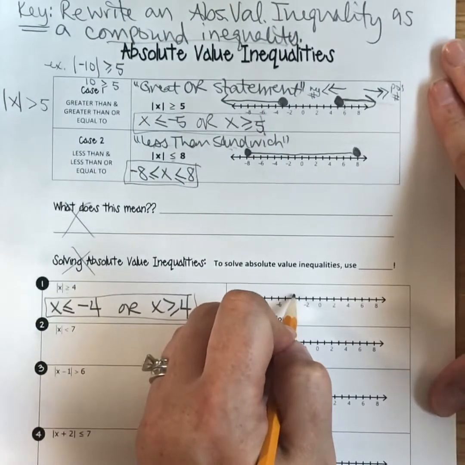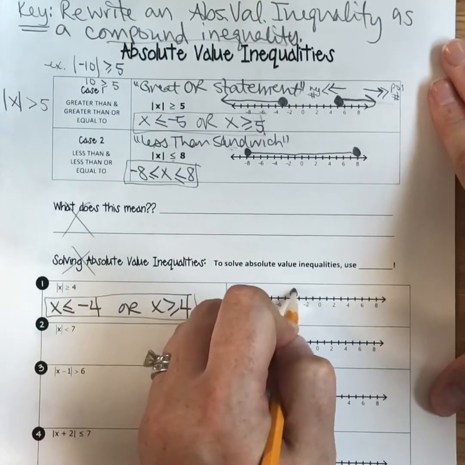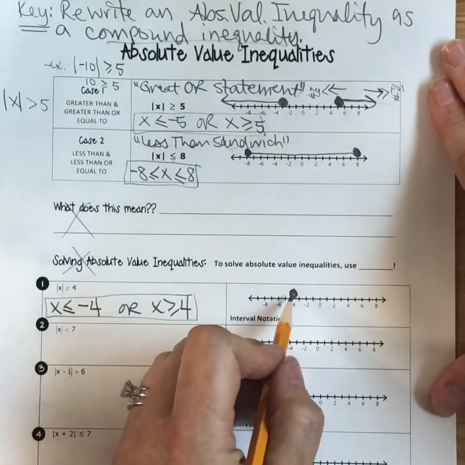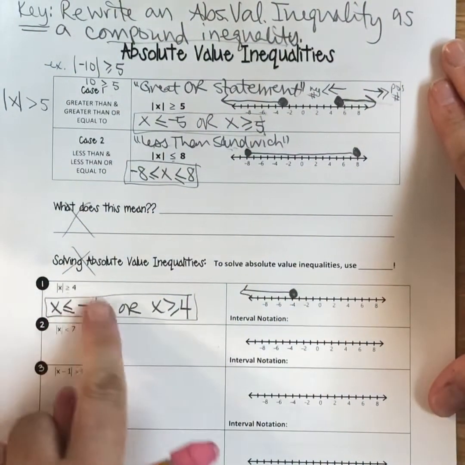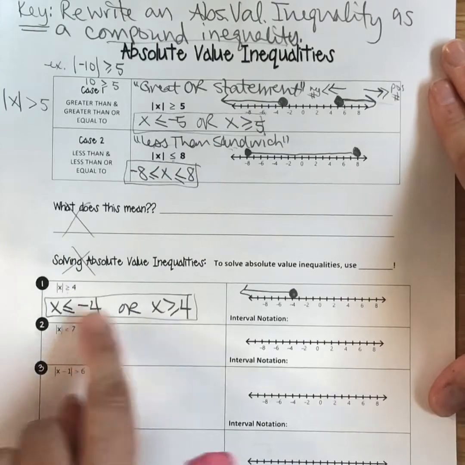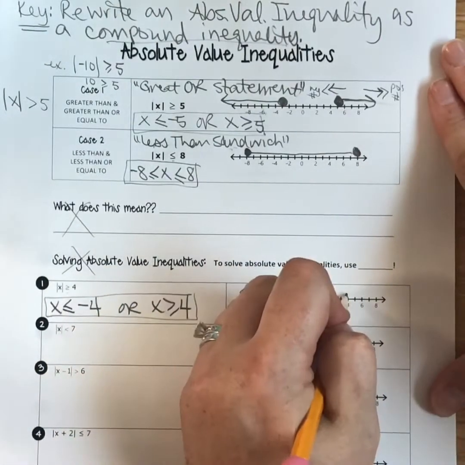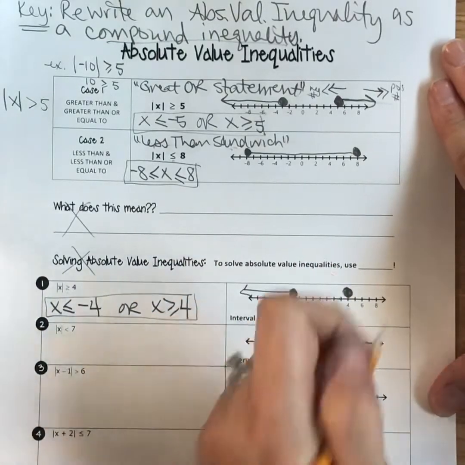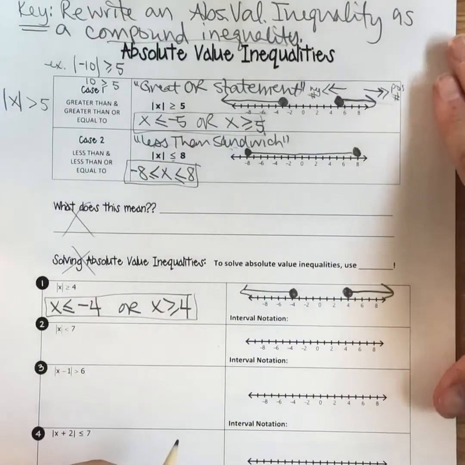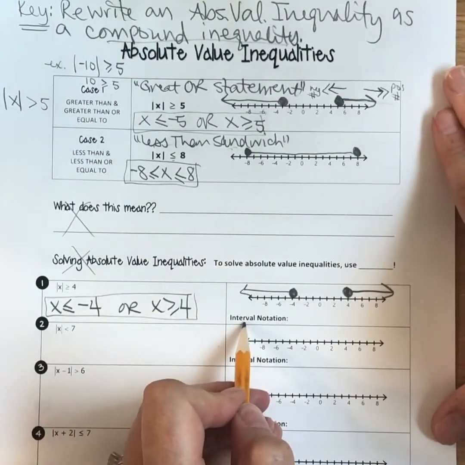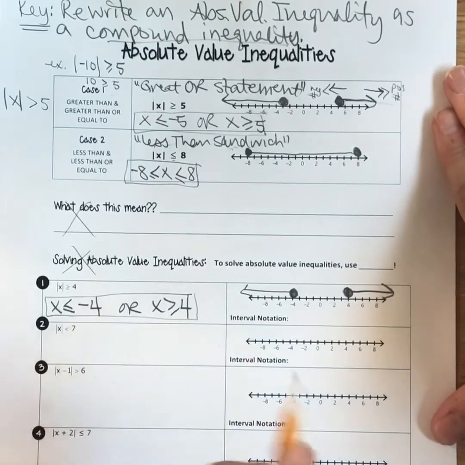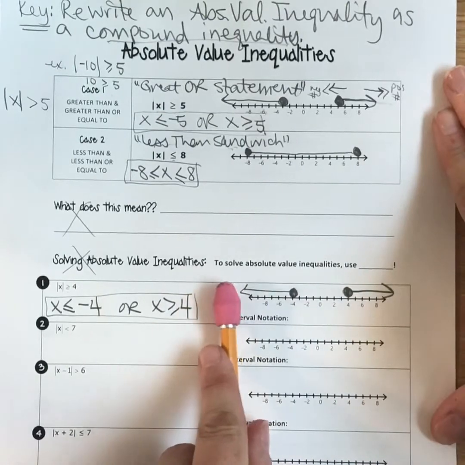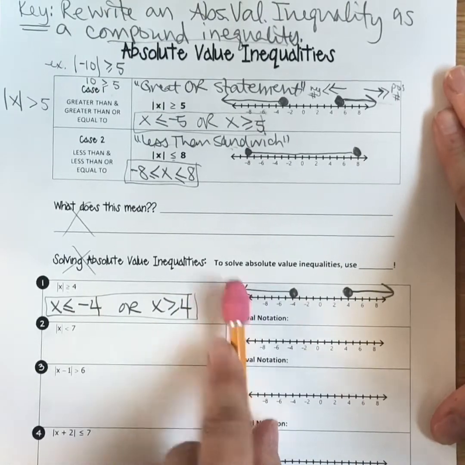So we find our -4, we put our solid point, and then we're going to shade everything to the left for this first inequality. And then we have our +4 solid point, and it's pointing to the right, so we shade everything to the right. And then we go ahead and do our interval notation, and we just read the graph from left to right.